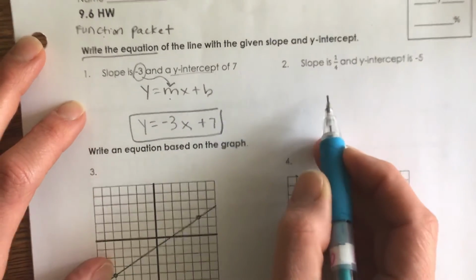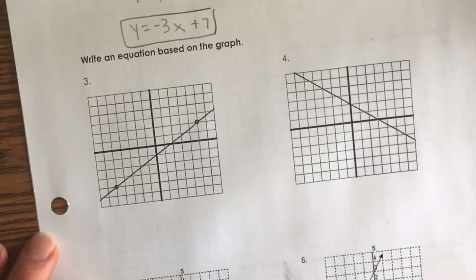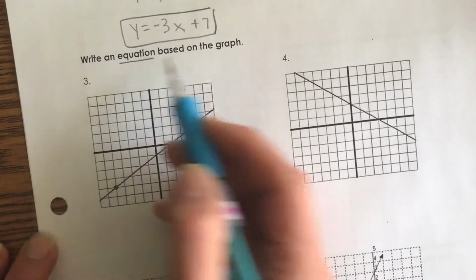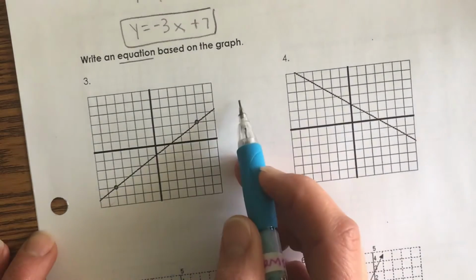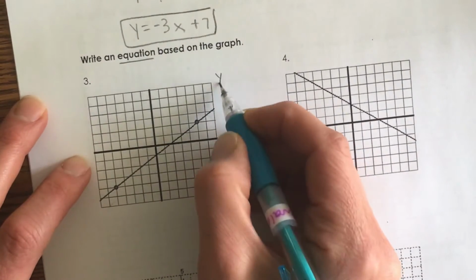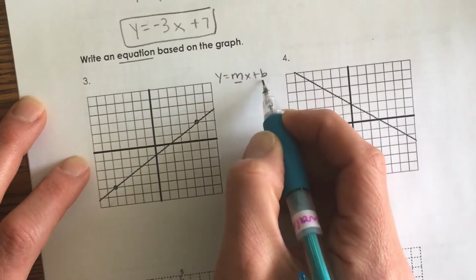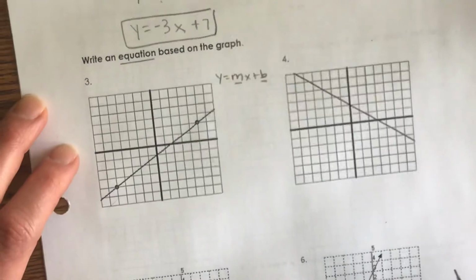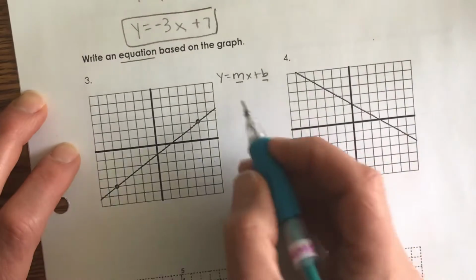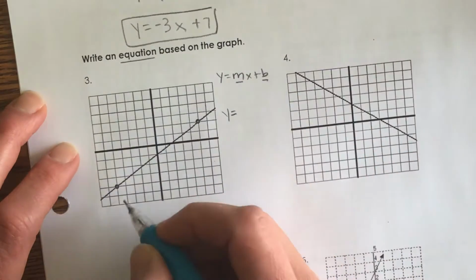Okay, so you're going to do the same thing with number 2 on your own. And right here, again, we're writing an equation of this line based on the graph. Again, it's y equals mx plus b. You are plugging in a number for m and plus b. It doesn't really matter which one you start with. We'll start with slope since it comes first. So I know I'm going to have y equals, and then I'm going to find my slope.